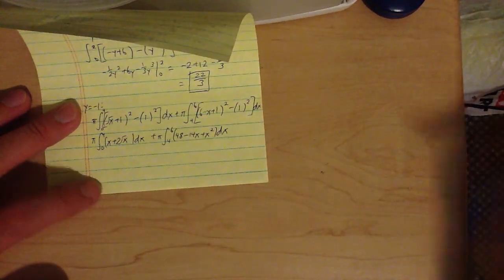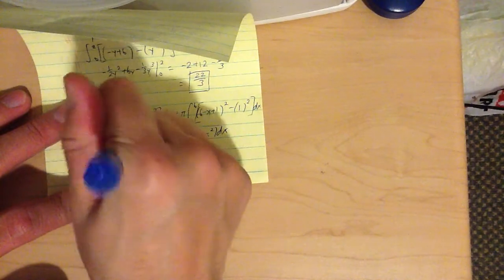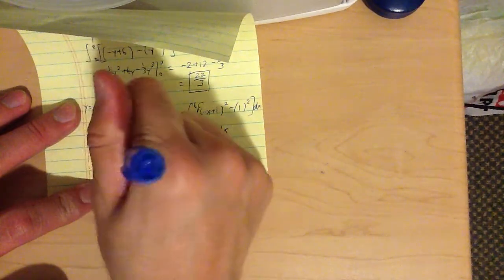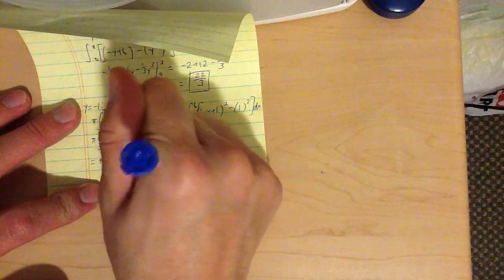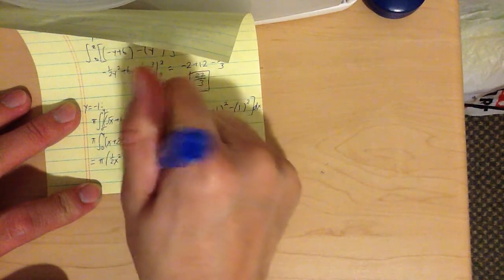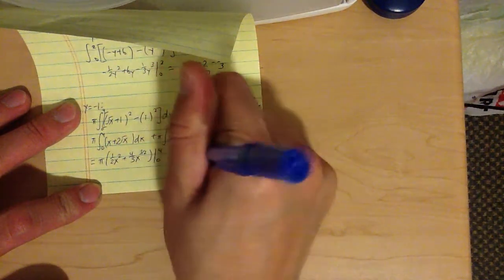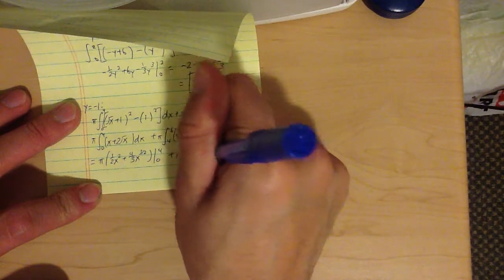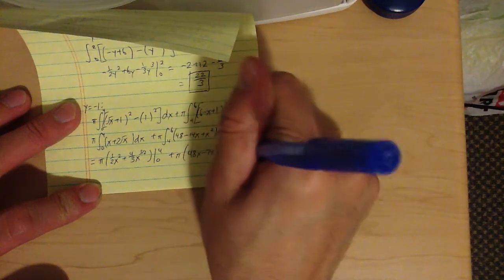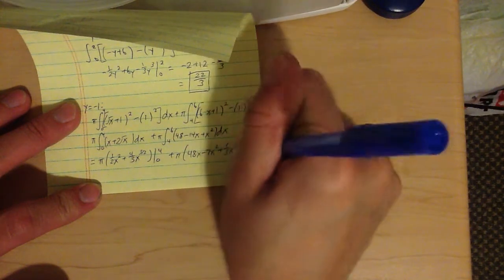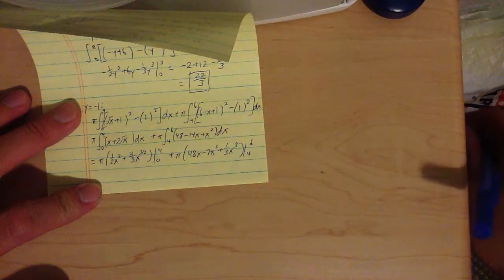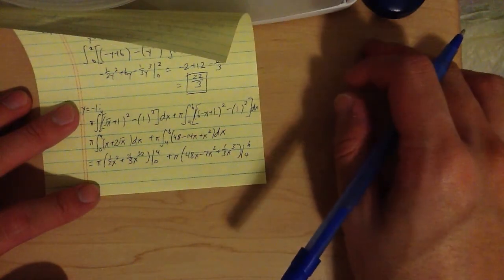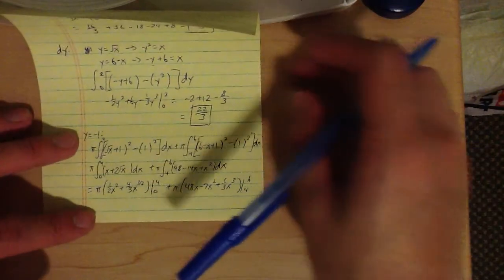This is simply the power rule, so pi times half x squared plus 4/3 x to the 3/2 from 0 to 4, plus pi times 48x minus 7x squared plus 1/3 x cubed from 4 to 6. And I'll leave you to do the fundamental theorem of calculus and algebra.